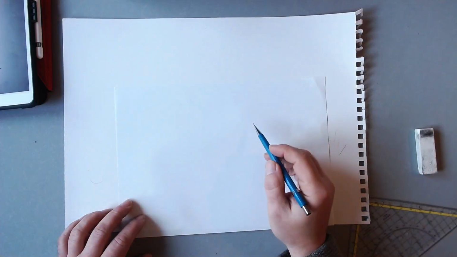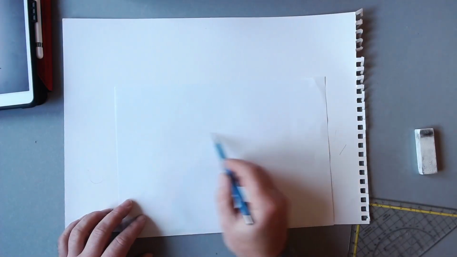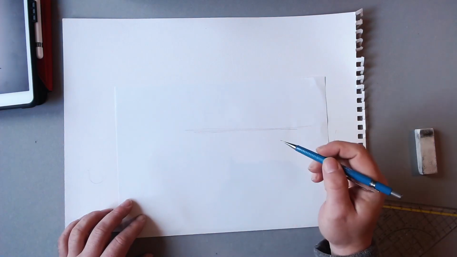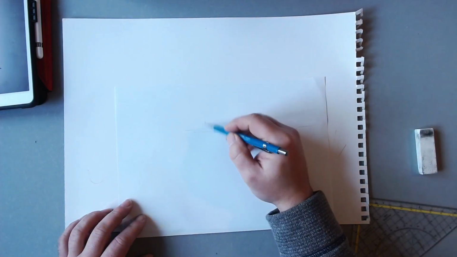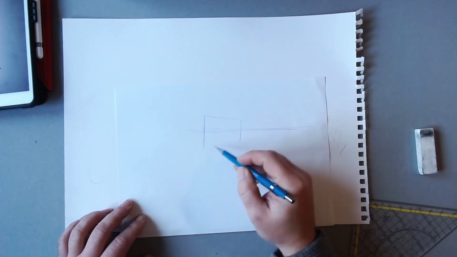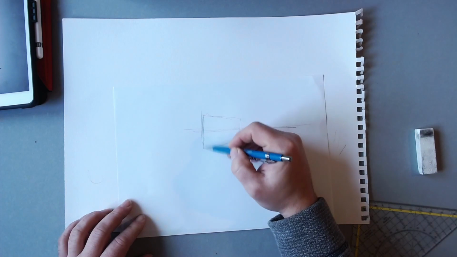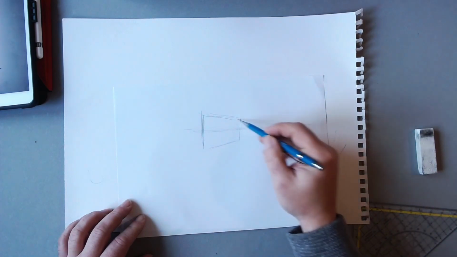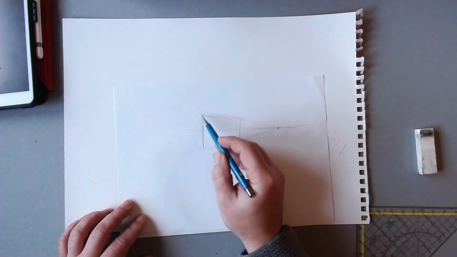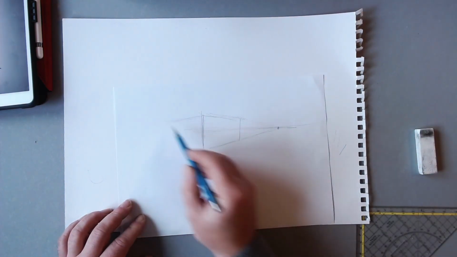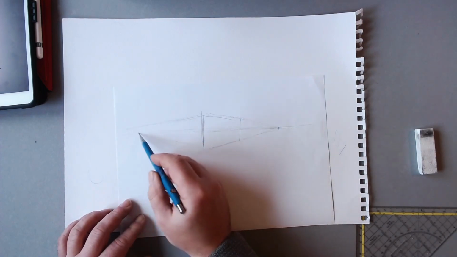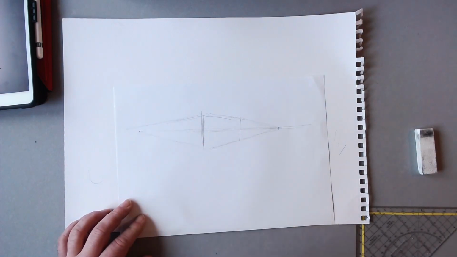So some of those things that we looked at, if I just recap here, is we had, say, a wall going back here, so this is one vanishing point over here, another one over here, say about there.